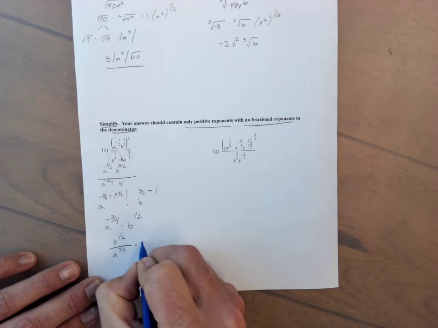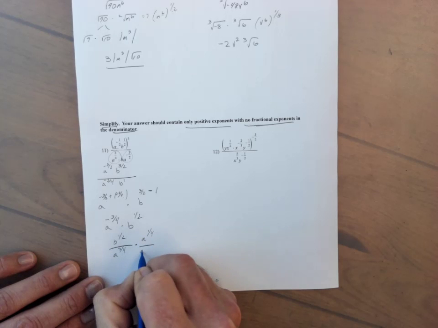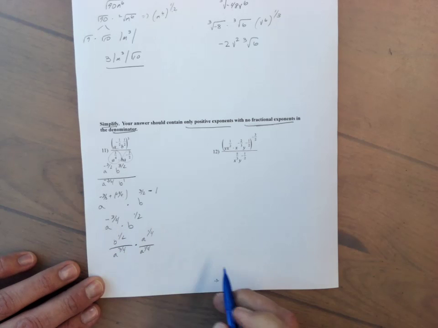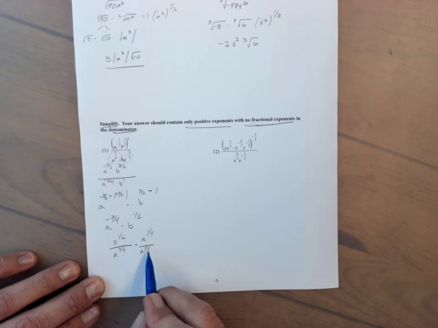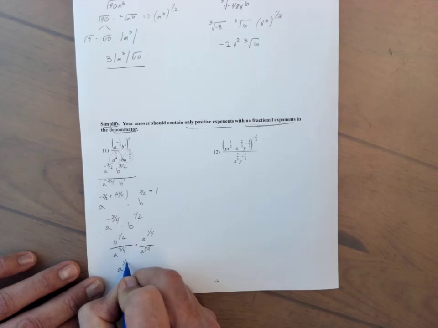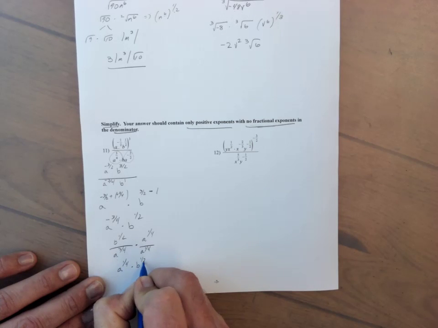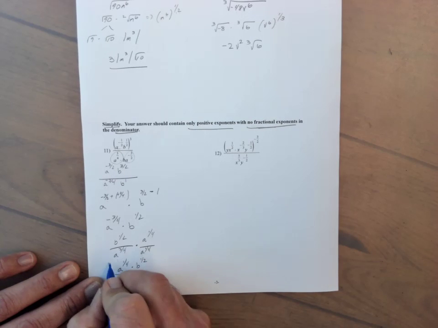So we're going to multiply this numerator and denominator by a to the 1/4. Because notice, multiplying like bases, we add the exponents. That's going to give us 1, which is a whole number. So we have a to the 1/4 times b to the 1/2 over a to the 1st.